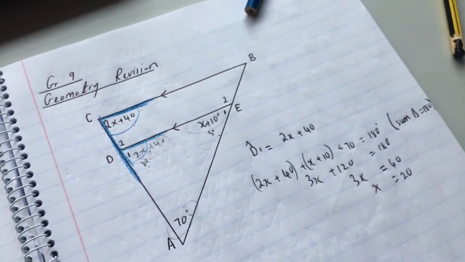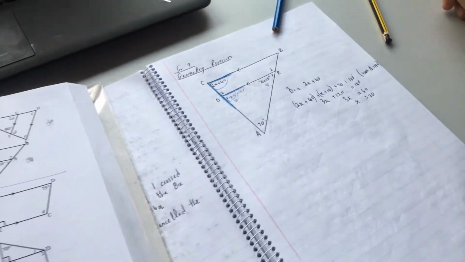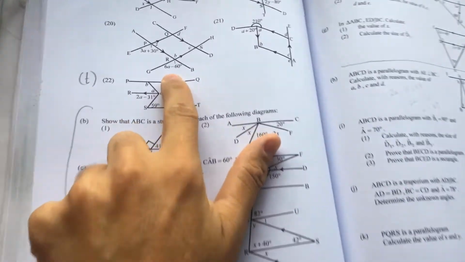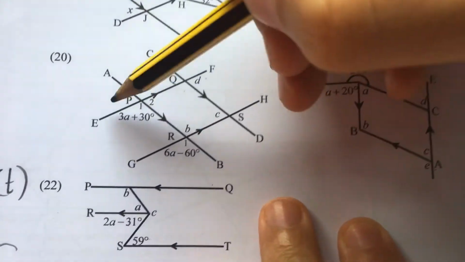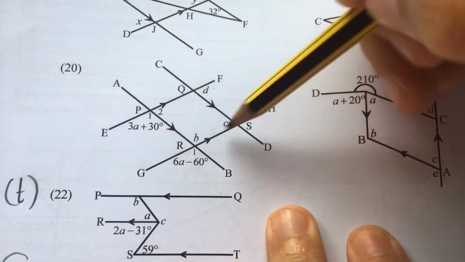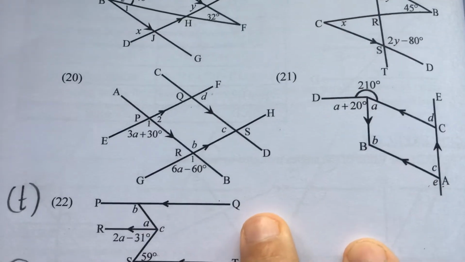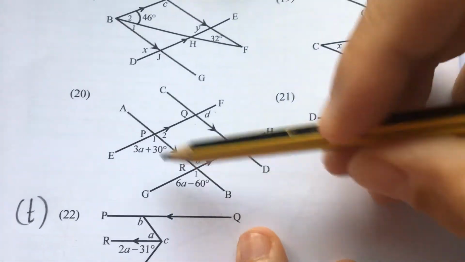Let me show you another example. 2 more examples of ugly questions. Look at this one. I've used pencil because of my workbook. I've got a parallel line there, a parallel line there. Okay, now you kids will ask, what must I do here? I have to solve for a.